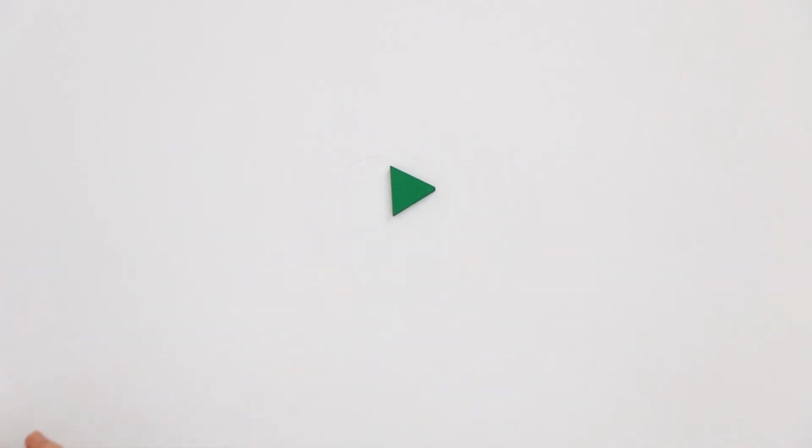Now we are going to figure out making patterns using shapes. Let's remember what we need when we make a pattern. We need a rule. The rule I'm going to use today is going to be triangle, circle, semicircle, triangle, circle, semicircle. Let's do it.